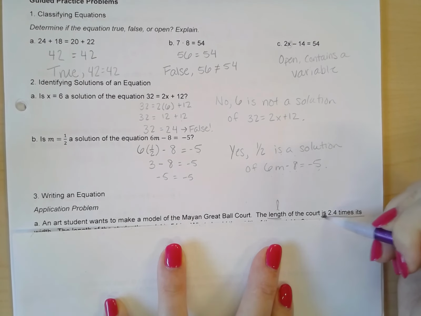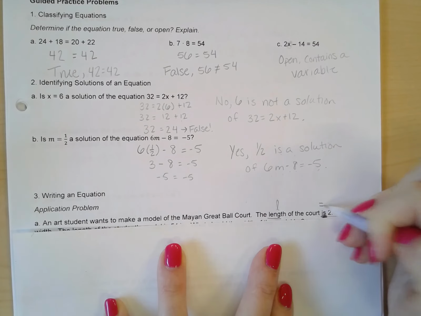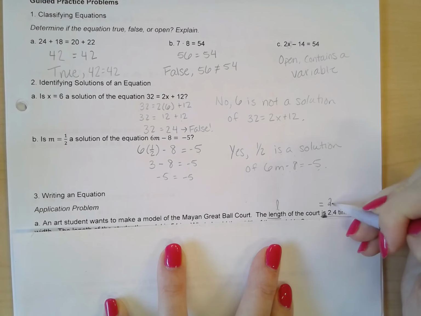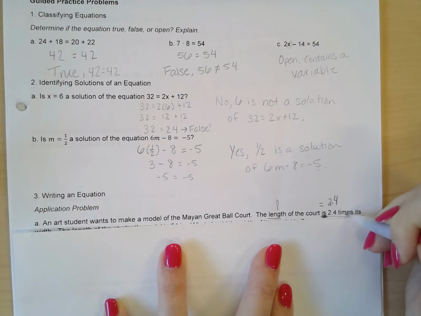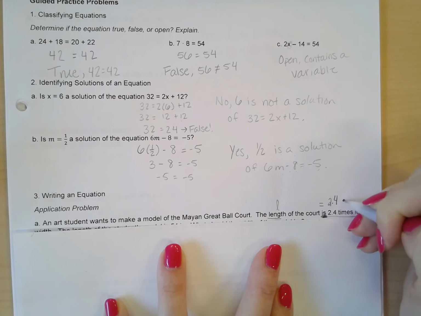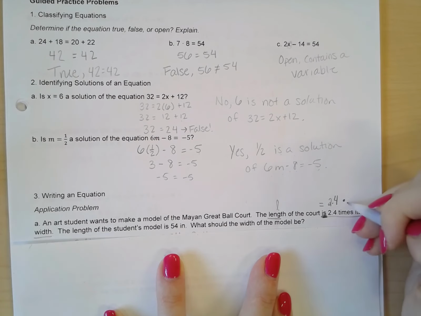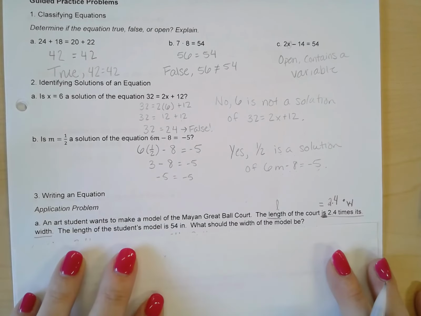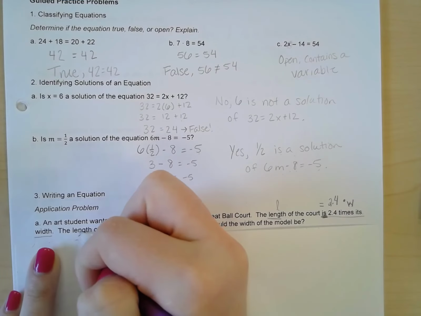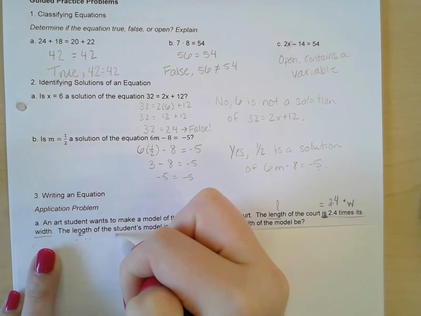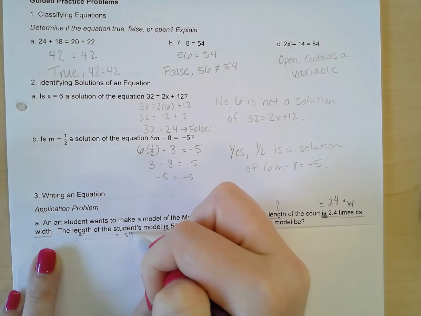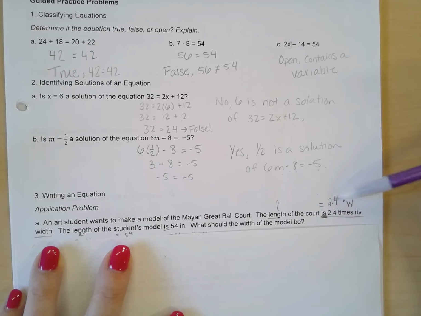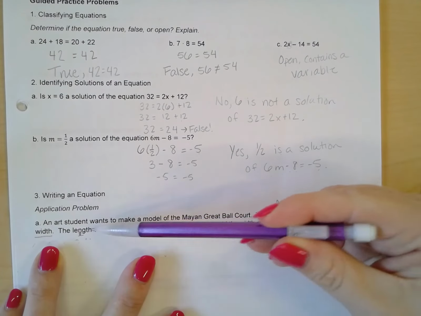Now, this is a super important word, that's always going to be an equal sign. 2.4, that's math, times, that's going to be multiplication, its width, so W. The length of the student model, so L, equals 54 inches. Okay, so I actually have two equations. L equals 2.4 times W, and L equals 54.